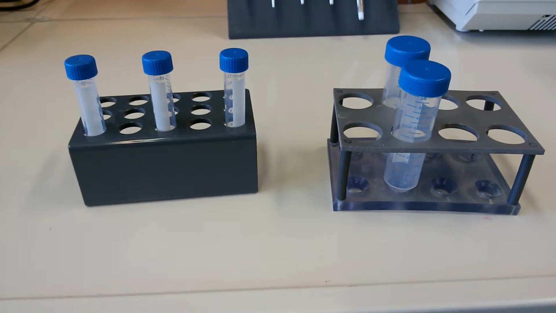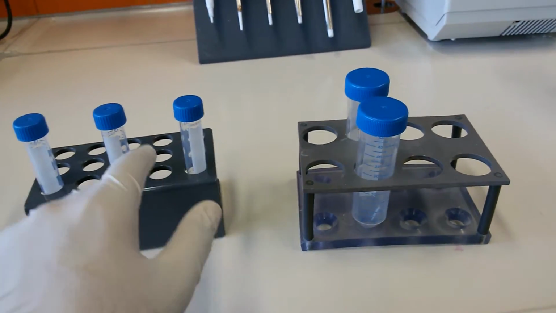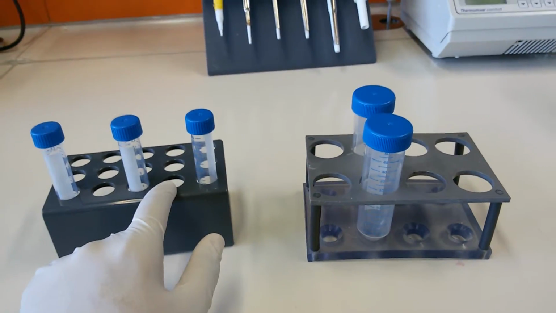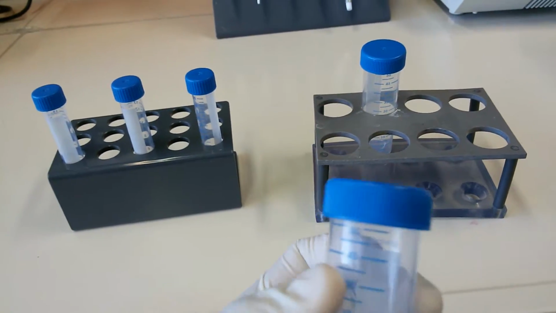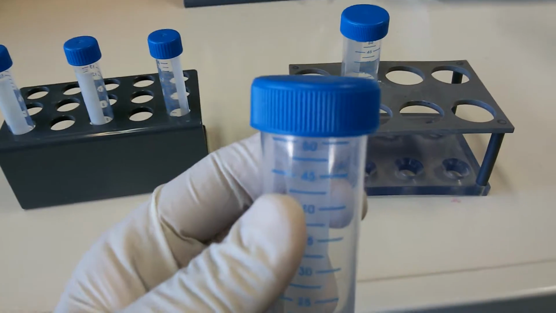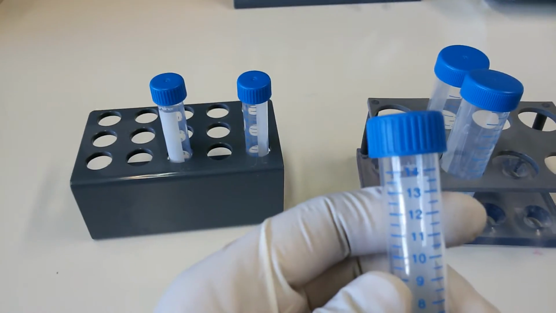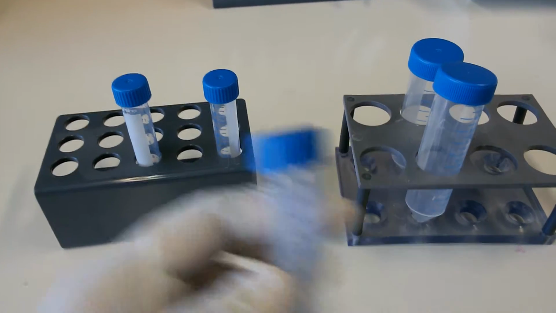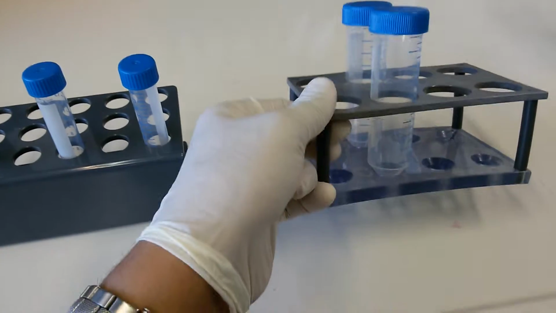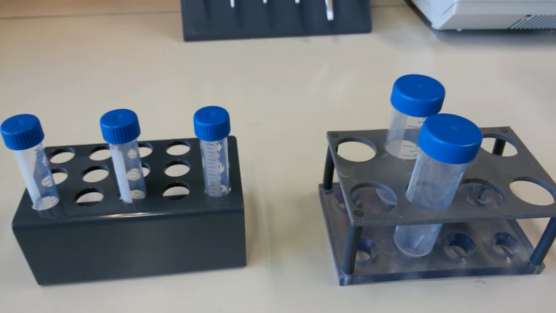Okay, so now I will introduce you to two different things. Here you can see two stands. We call them Falcon stands, and we call these tubes Falcon tubes. As you can see, it's written 50 ml. So this is 50 ml, and there are also 15 ml. This is 15, this is 50, and we call these stands Falcon stands, and we use these tubes for a very important purpose.